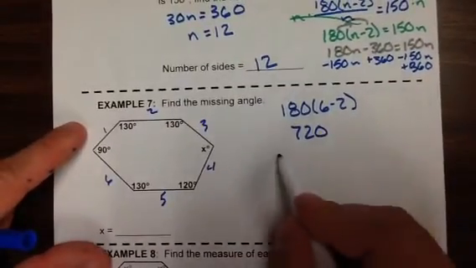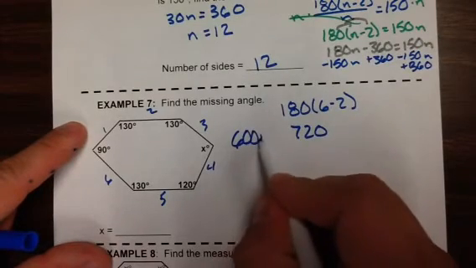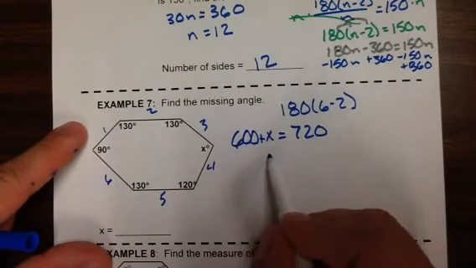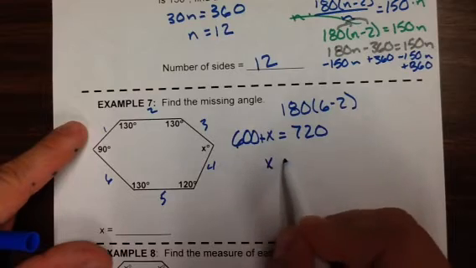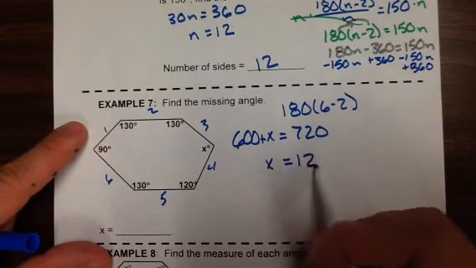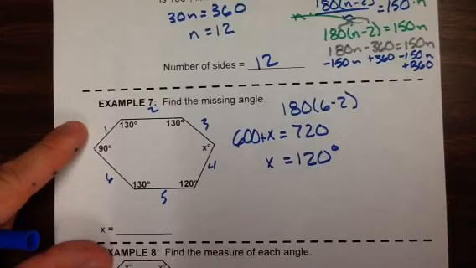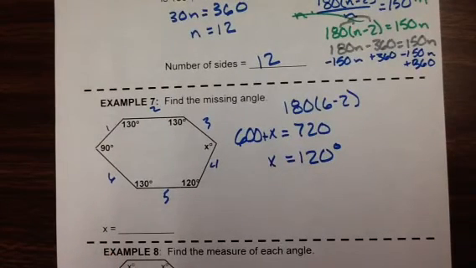So I'd say 600 plus x equals 720. In this case, after I subtract the 600 from both sides, I would say that x is 120 degrees. Again, I was able to do that because we know that this is a six-sided figure, so we have the sum of 720 degrees.